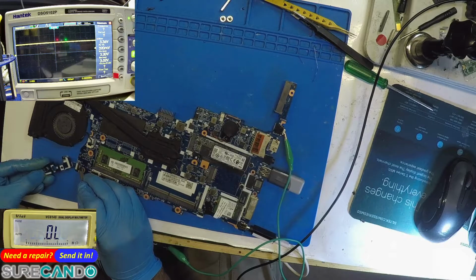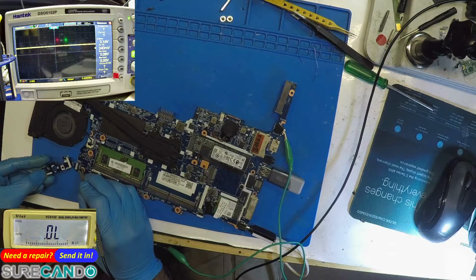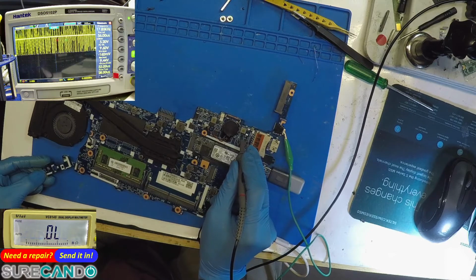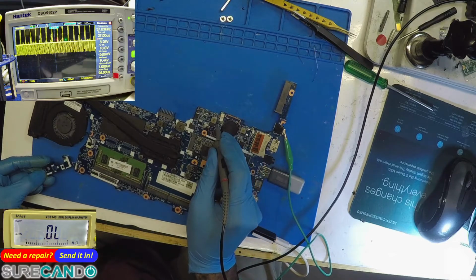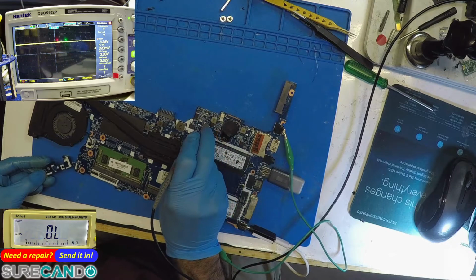That is not my power button. 3.2, nope. 2.16, that's my power button. Okay. So my initial jump at this is incorrect. That's fine.